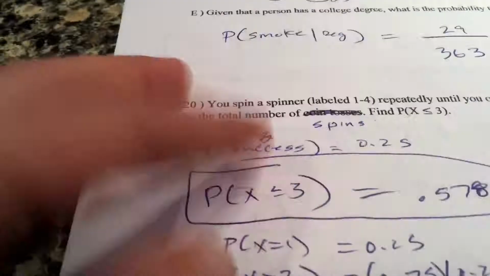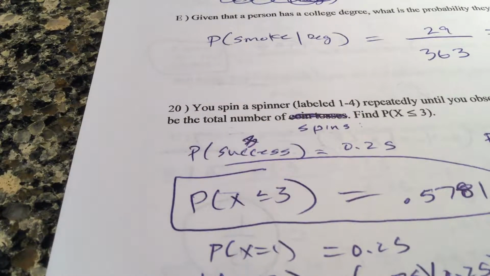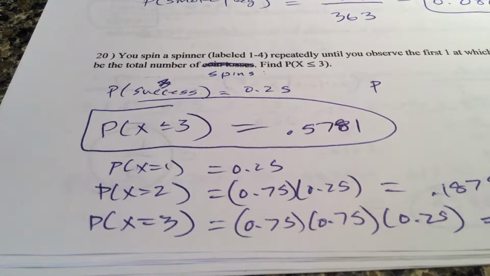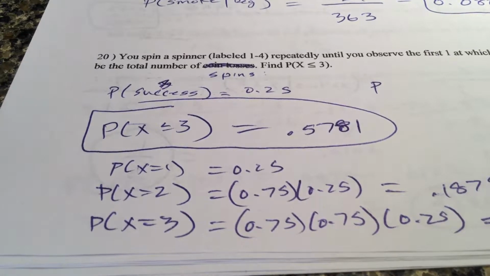There you go. You spin a spinner labeled 1 through 4 repeatedly, so you observe the first one at which you stop. Let x be the total number of spins. Find the probability that it's less than or equal to 3. Probability of success is 0.25.